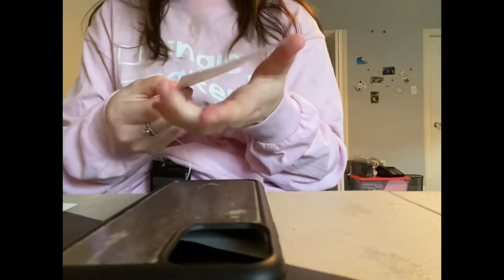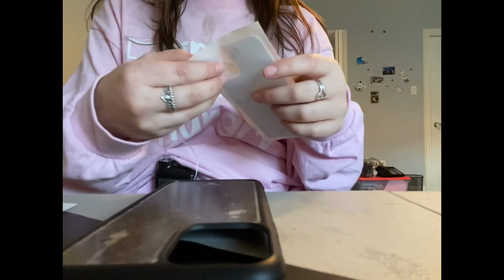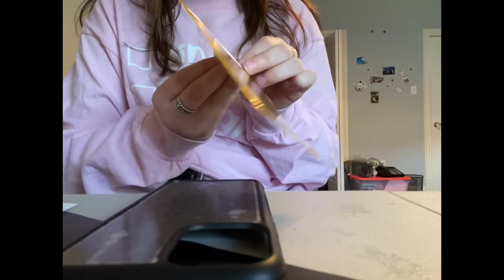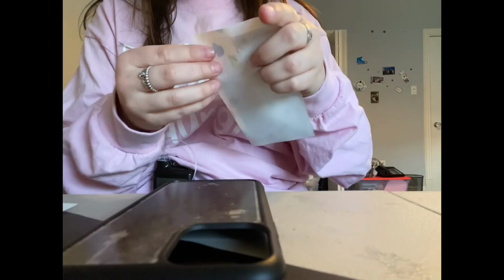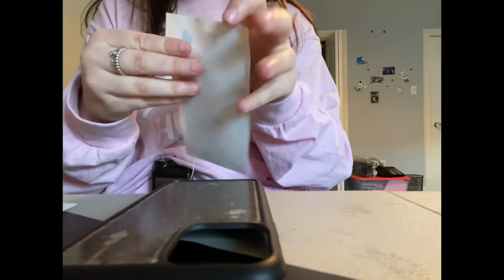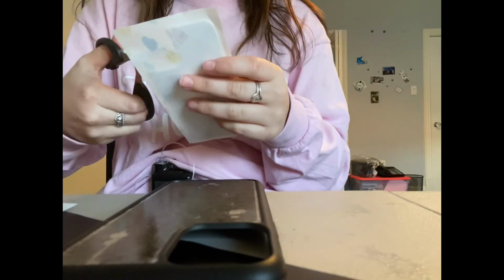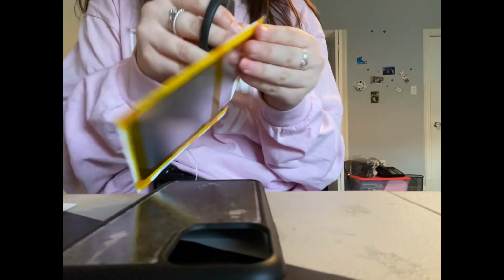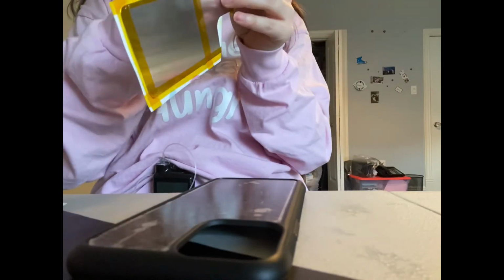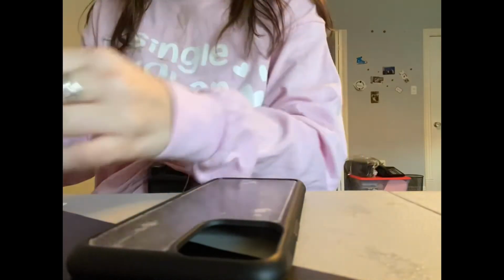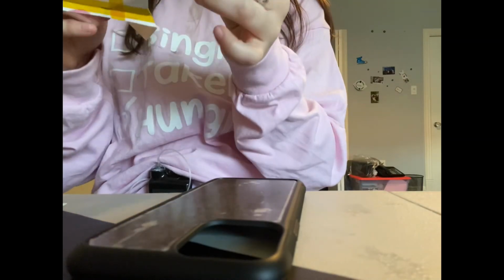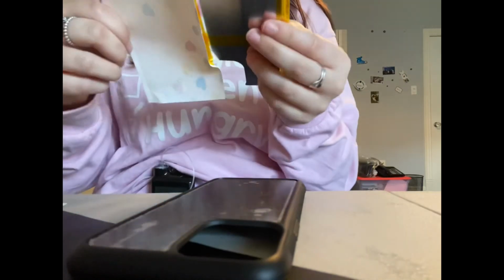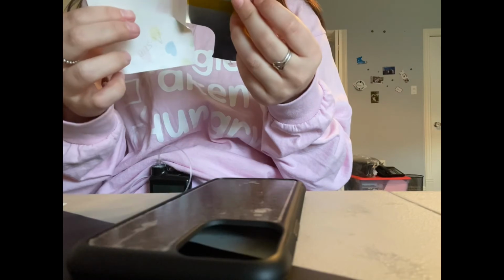From here, we could take our design. It feels cool now. So we'll take the tape off. Or we could just go like this. I'll use my scissors to help me a bit. And let's check it out. Wow, it turned out really well.